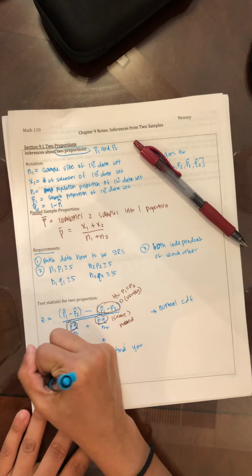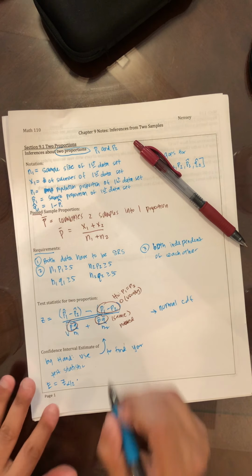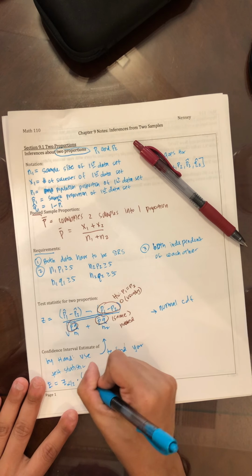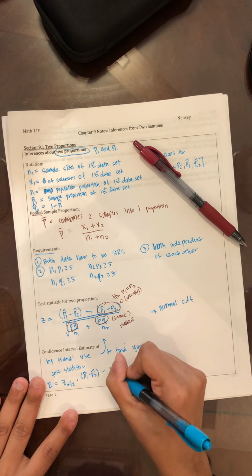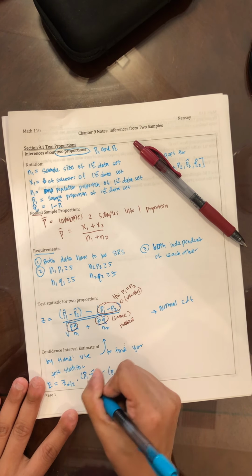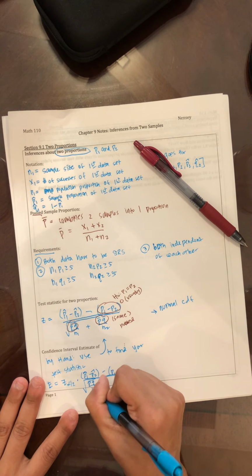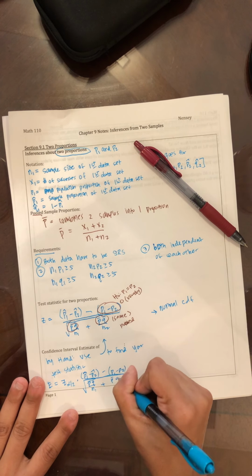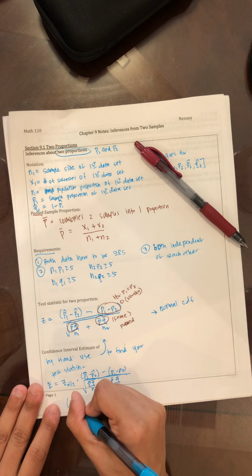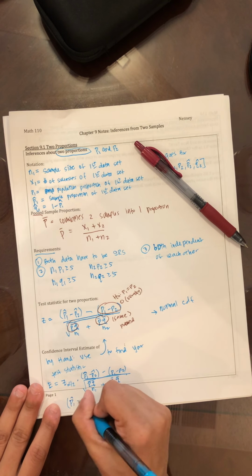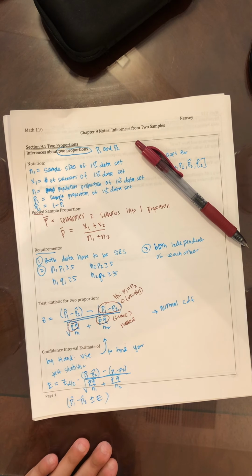And so your formula is E equals your Z of alpha over 2 times, and I don't want to write it all, I guess I can write it out. It's times all of this. So it's going to be P1 hat minus P2 hat minus P1 minus P2 all over square root of P pool Q pool all over N1 plus P pool Q pool all over N2. Okay, and then you use that finally, and it's P1 hat minus P2 hat plus or minus E. And that tells you your confidence interval.